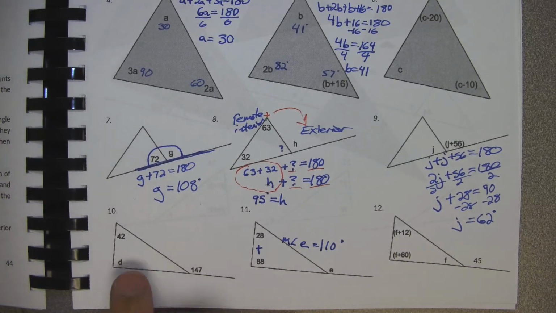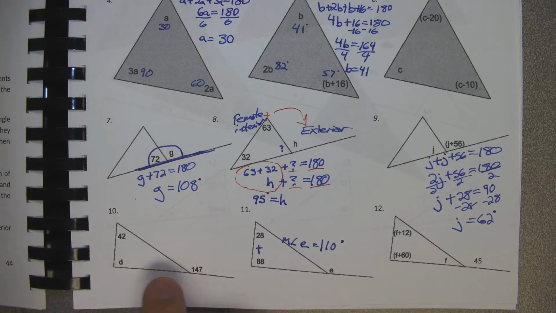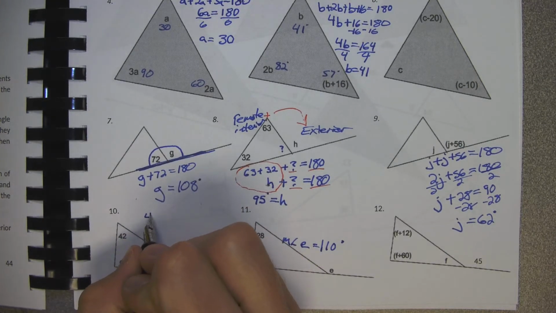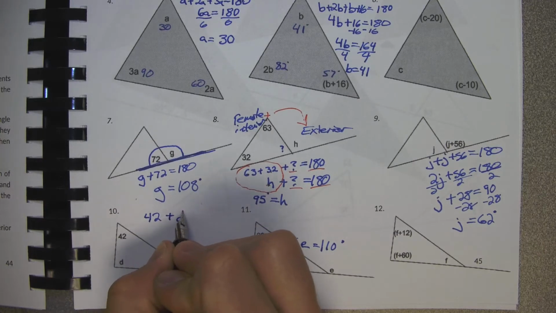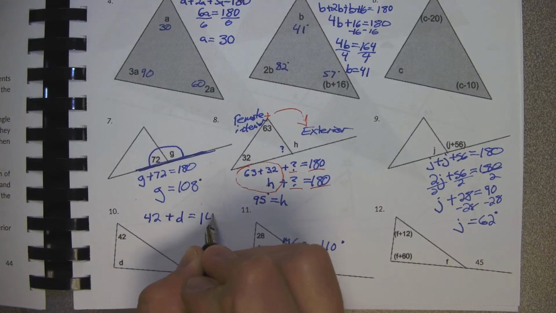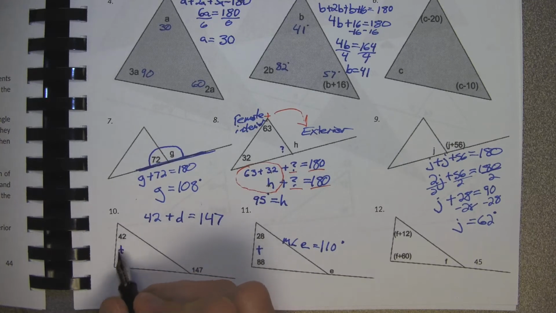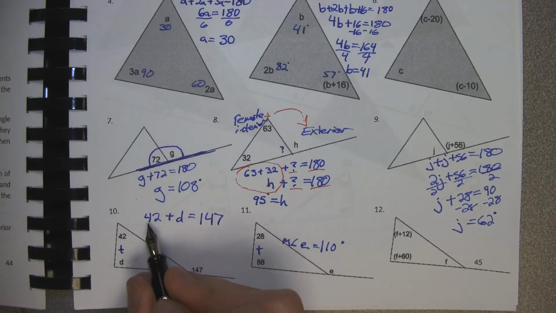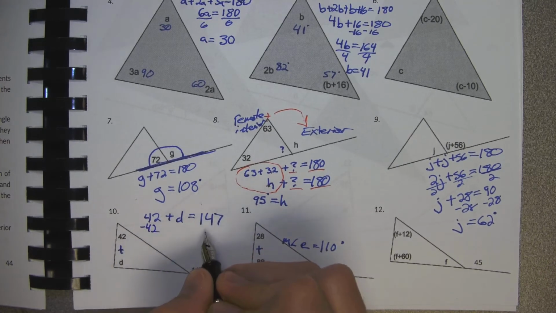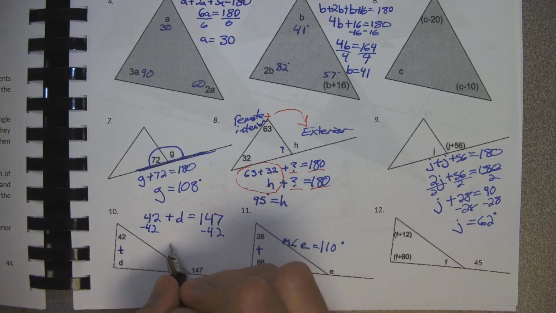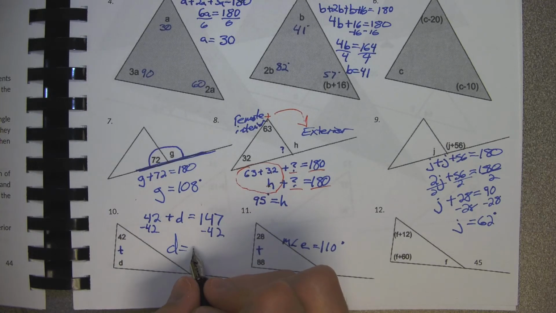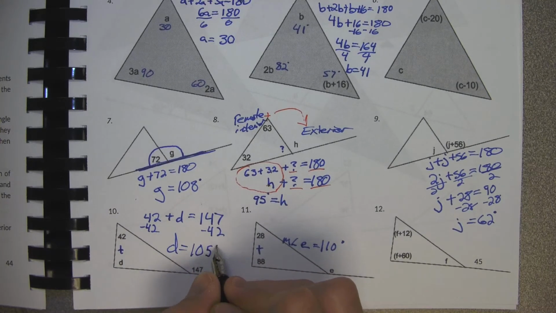All right. What about a situation like this? Notice what I'm looking for is now not the exterior angle, but one of the interior angles. Well, that doesn't really change anything. Again, 42 plus whatever angle D is going to equal 147. Again, these two remote interior angles added together equal the exterior. Well, that's just a one-step equation. If I got to figure this out, I'll just subtract 42 on both sides. So D equals whatever 147 minus 42 is. And in this case, we'd get 105 degrees.